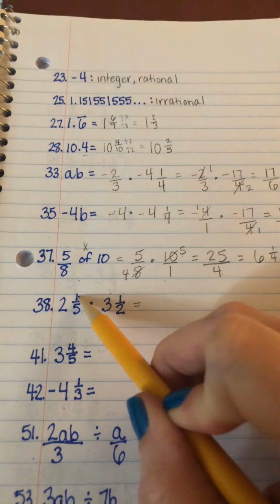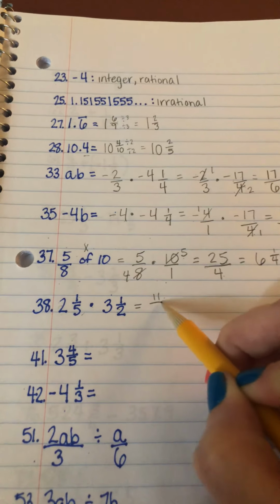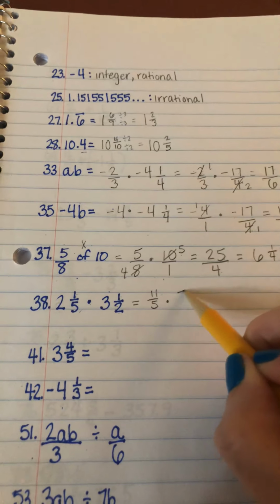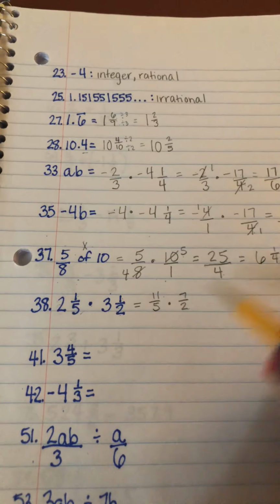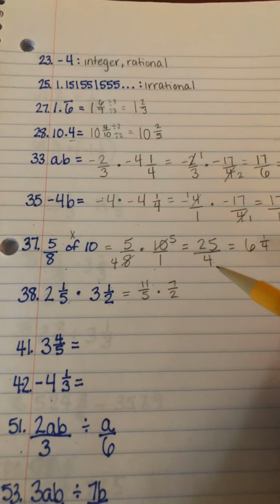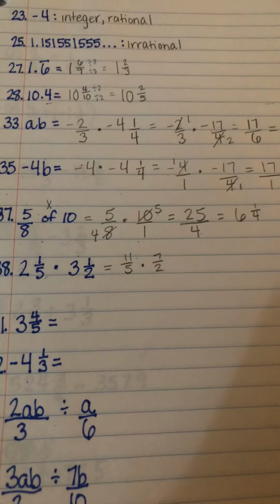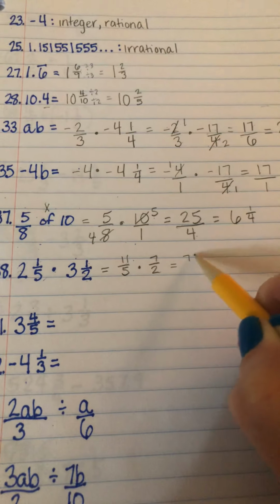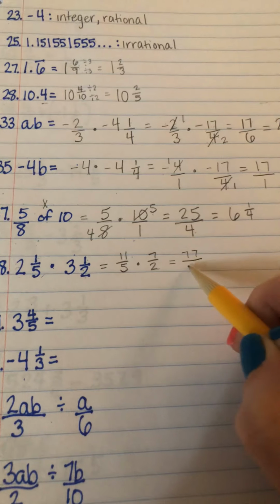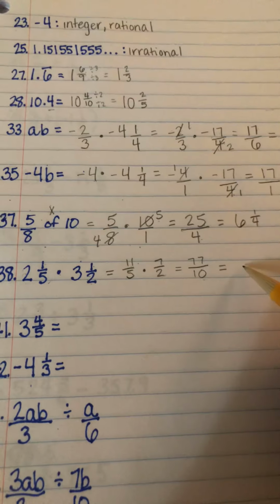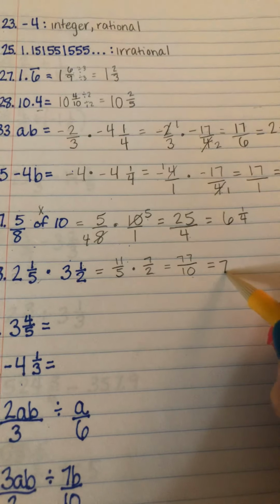2 times 5 plus 1 is 11/5 times 3 times 2 plus 1 is 7/2. Can we do any simplifying? Not that I see. So, 11 times 7 is 77 over 5 times 2 is 10. So 77 divided by 10. It can go in 7 times with 7 left over.